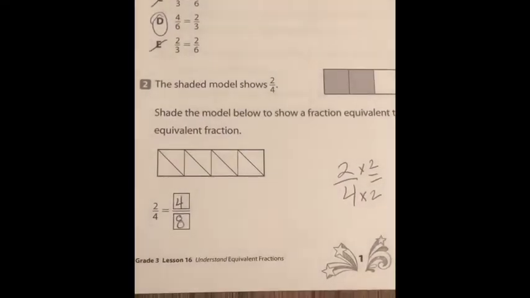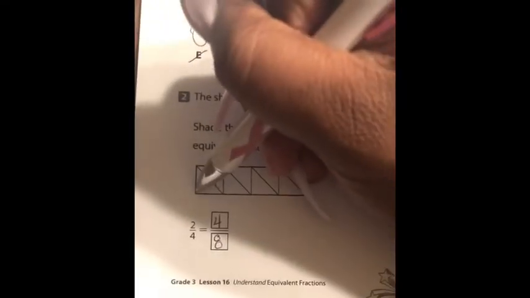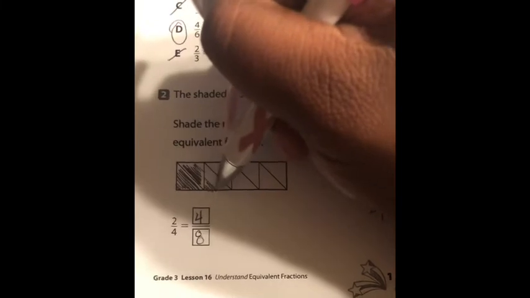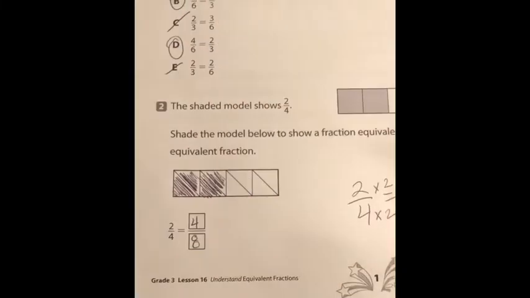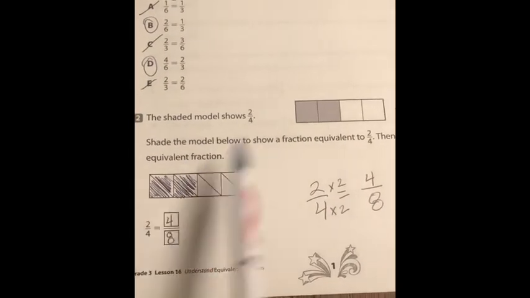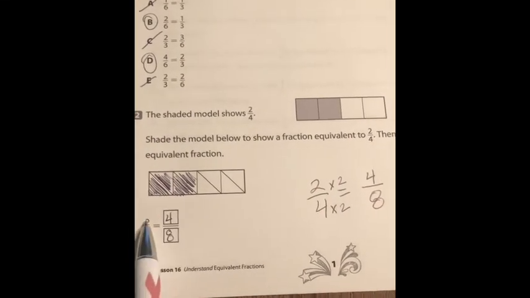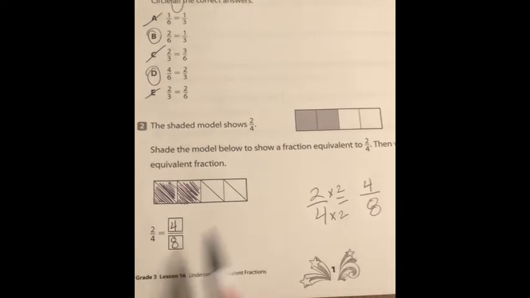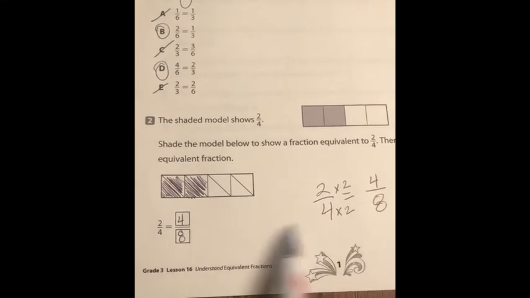So I can go ahead and fill this part in, but I also have another part where I have to shade in to show me. So what I'm going to do is shade in 1, 2, 3, 4. Now if I look here, it looks just like this. The same amount of space is shaded in this 2/4 as it is in 4/8. So this lets me know that these are equivalent.